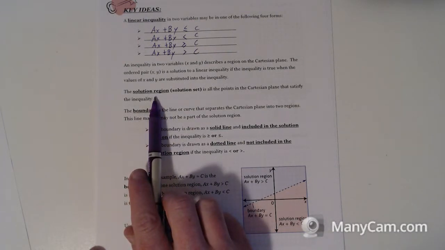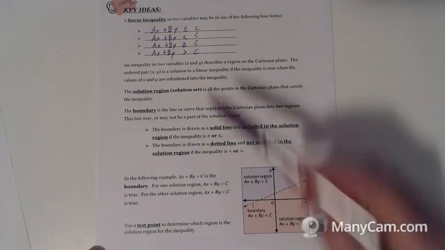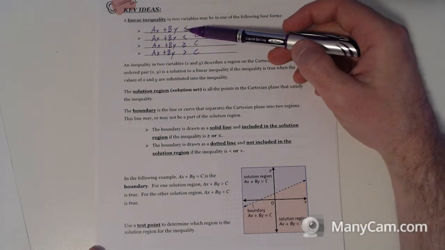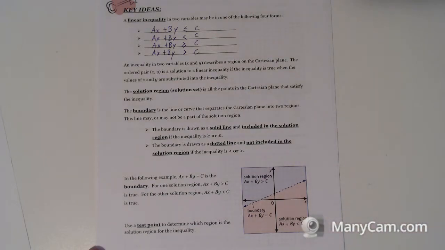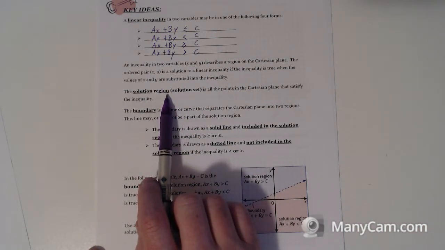So, solution regions: the solution set is all the points on the plane which are true. Now there are many, many of them, of course, because anything that's bigger in this case is going to make it true. Anything that's smaller in this case is going to make it true. Lots of solutions. So we actually care less about specific solutions in the solution region.